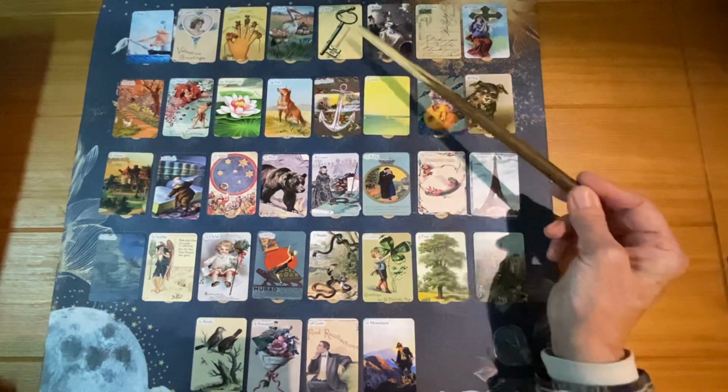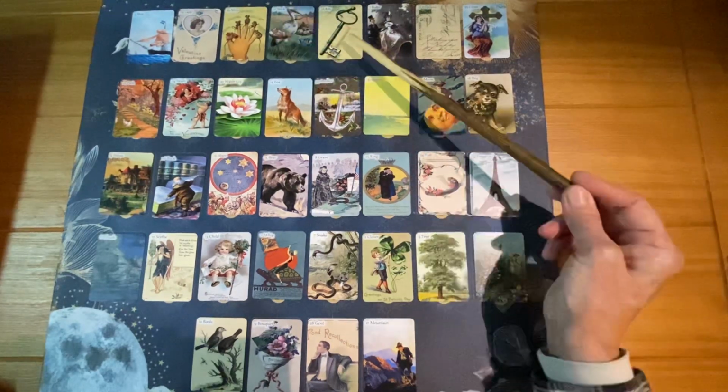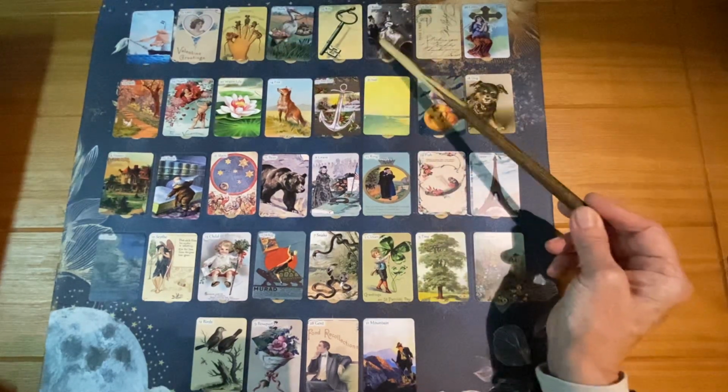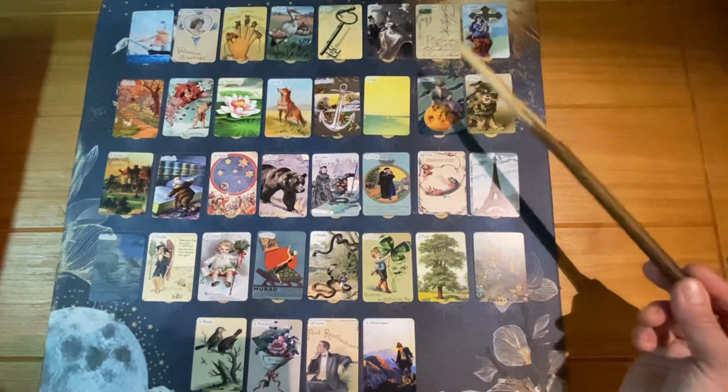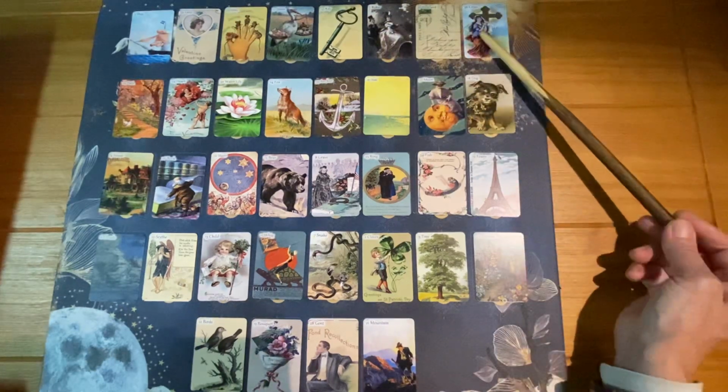We have change. The key says yes to the card before it. The key says it's definite. Something's about to change, right? And look, we've got the rider and the letter. That happens in so many of my spreads. The rider is always bringing news, and it's going to be upsetting to her.